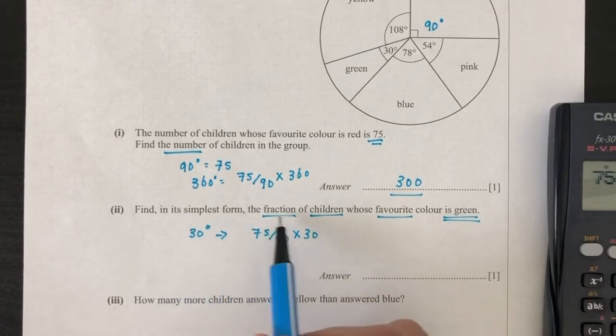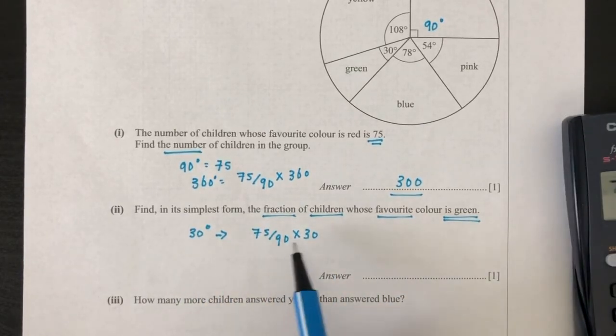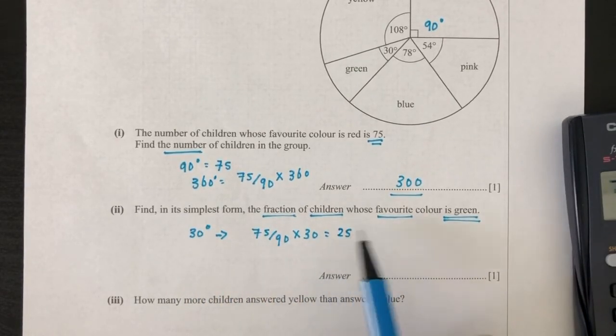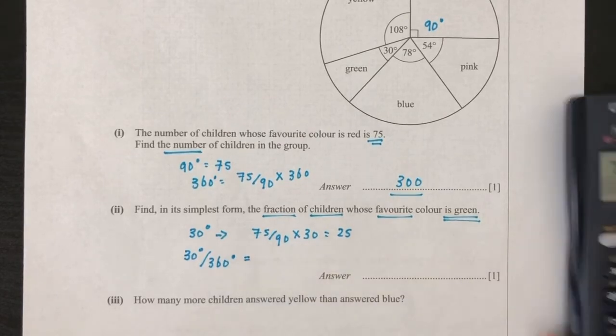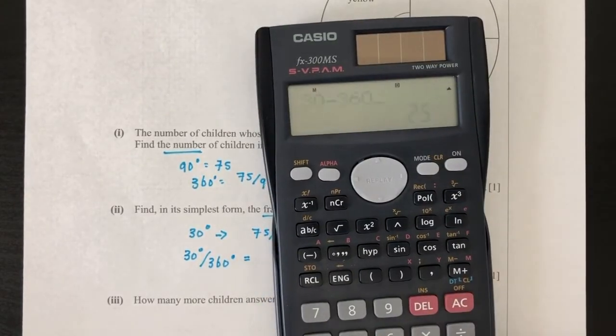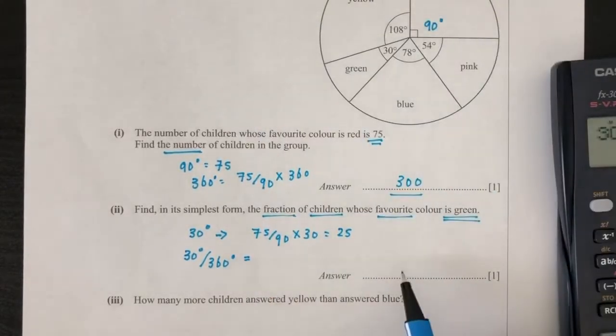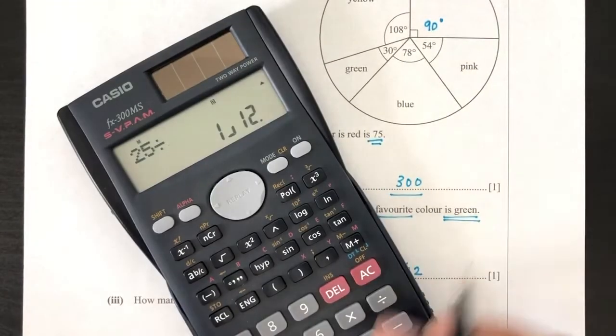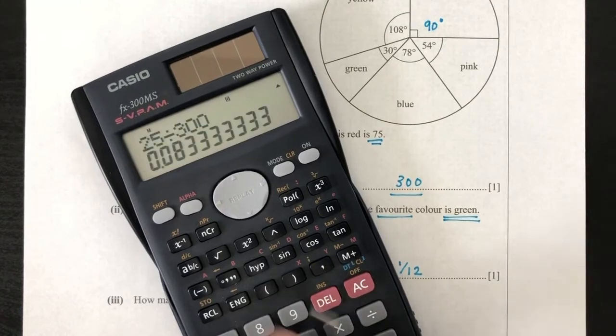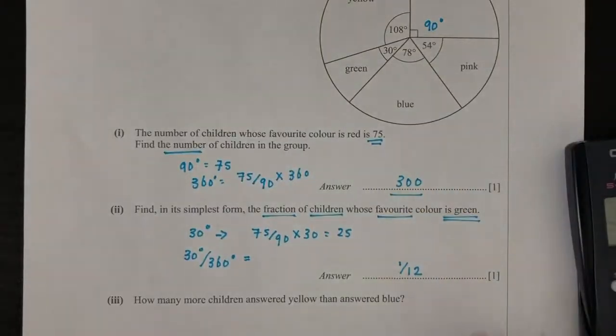So find the fraction. Okay, fraction, right? So the number of children will be 25, but the fraction is 30 degrees over 360 degrees. That will be 1 over 12. Or you can do 25 divided by 300. Should give you the same amount, 1 over 12.